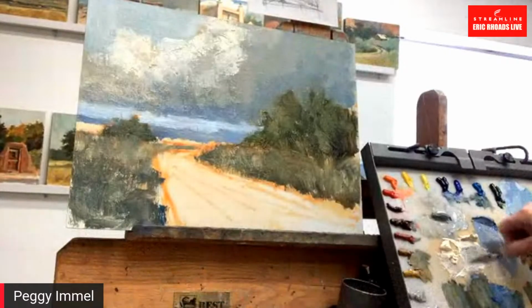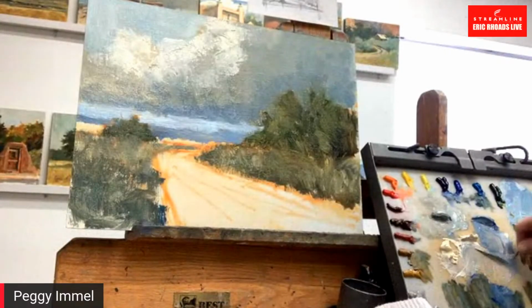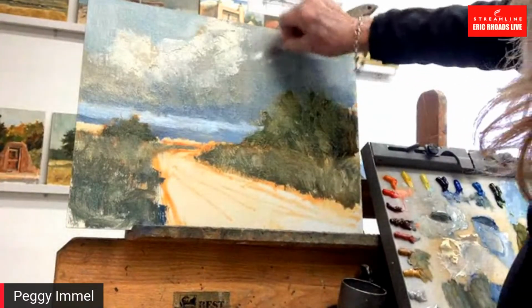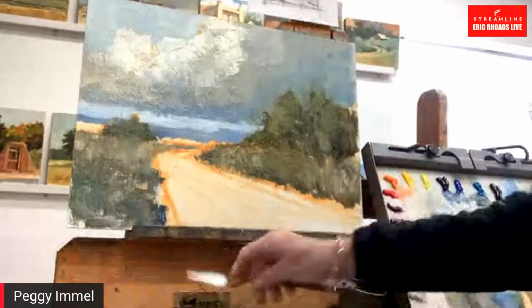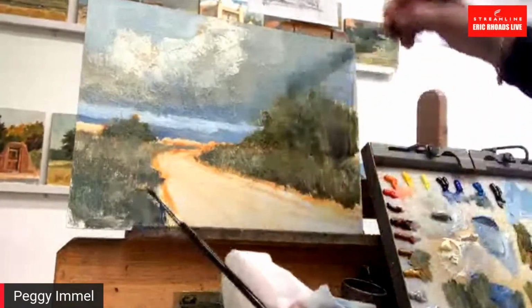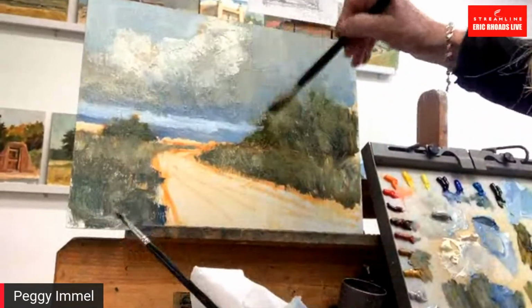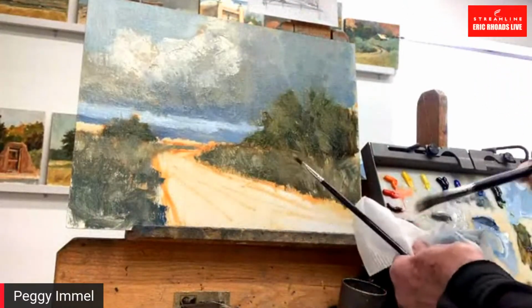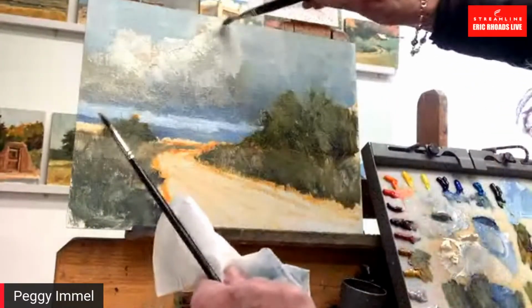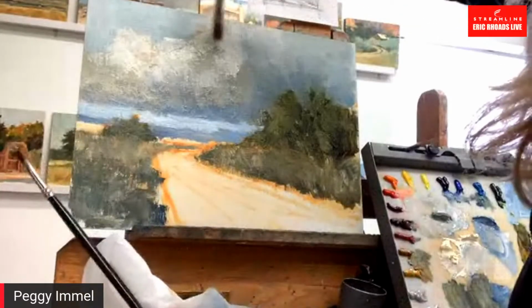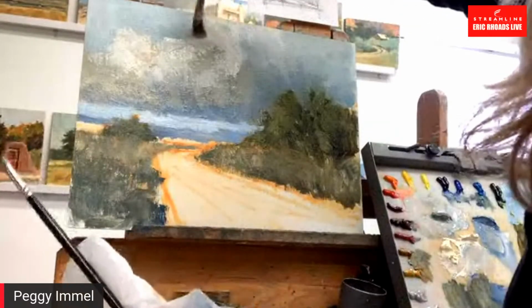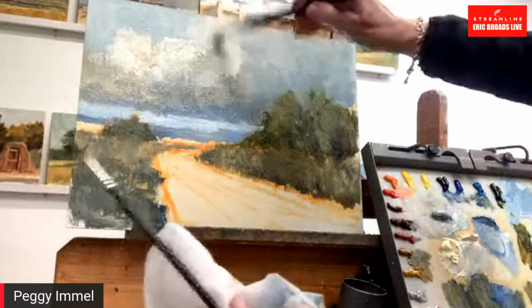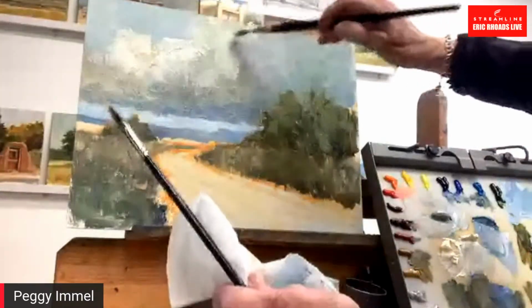So I'm using these two warm whites with my two grays, my warm gray and my cool gray. Now I'm going to come in with this brush and work on it. You're going to soften it down? Yeah, make it look more painterly. You use your palette knife because you wanted to get a lot of paint on there.